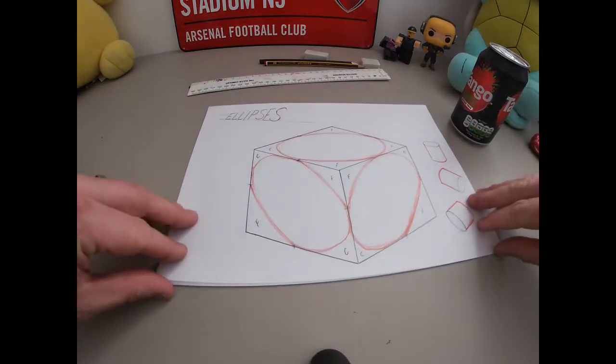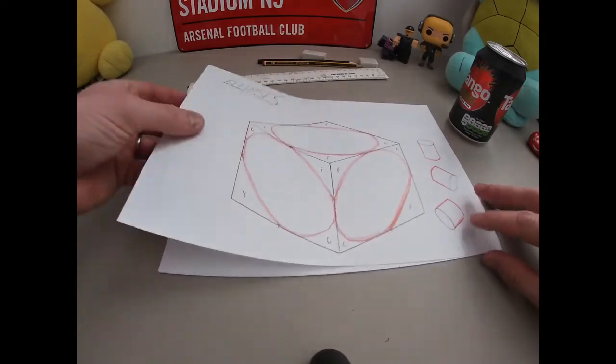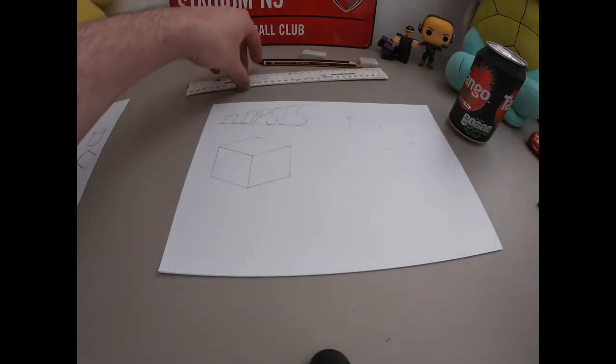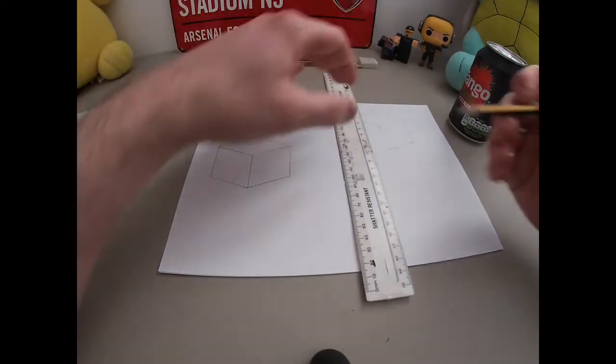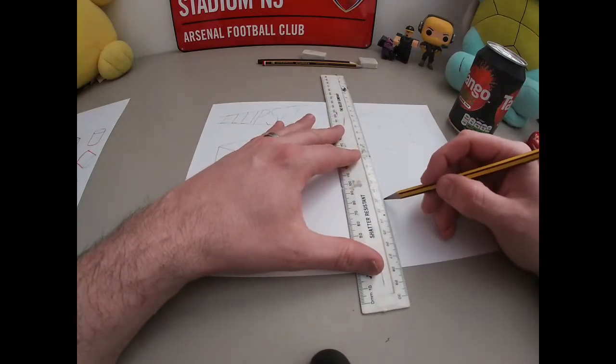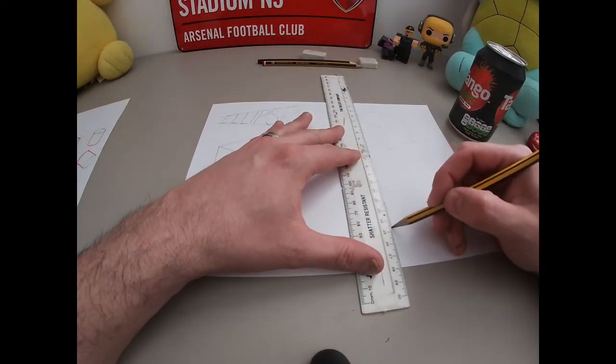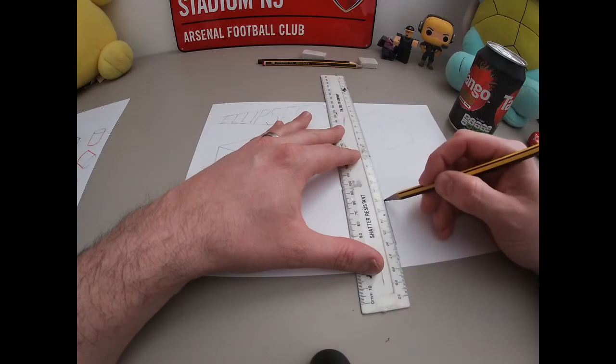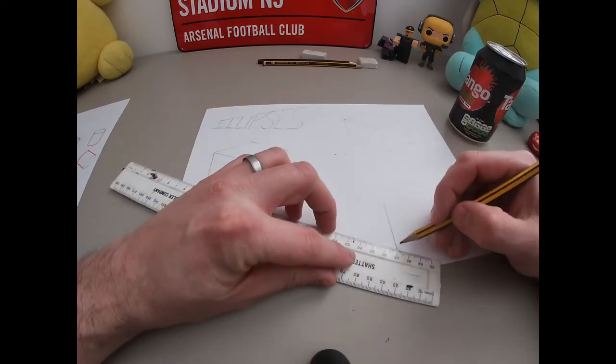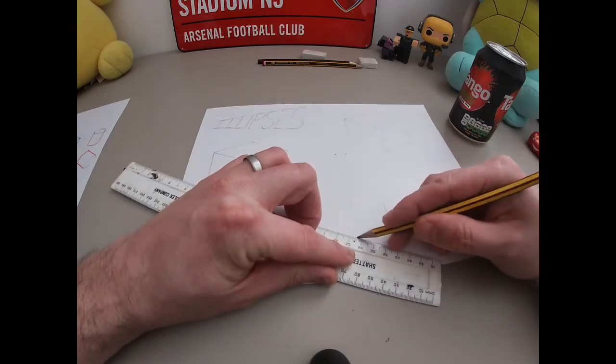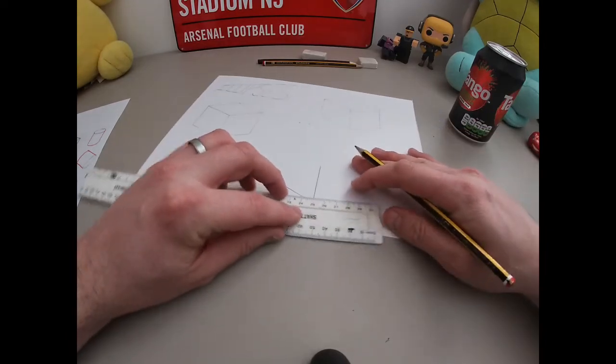Your challenge is, we're going to start by drawing 3 cubes. I've done 2 already. I'm using a ruler for this to make it a little bit neater.